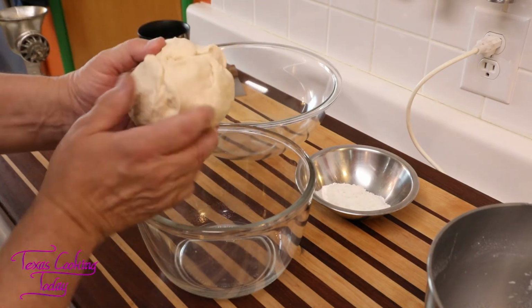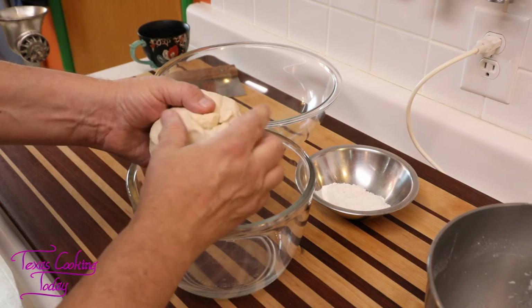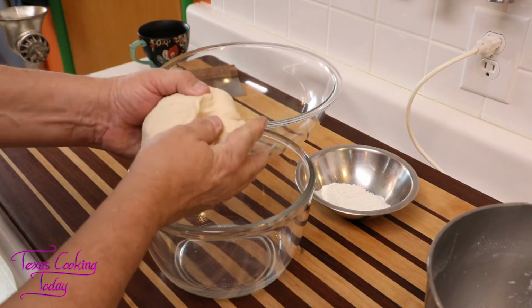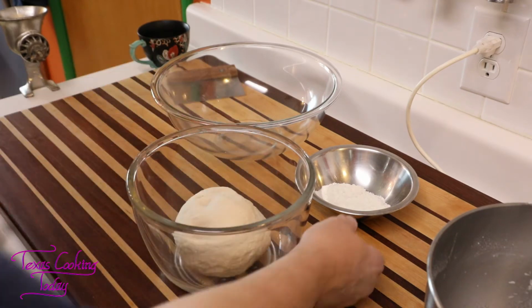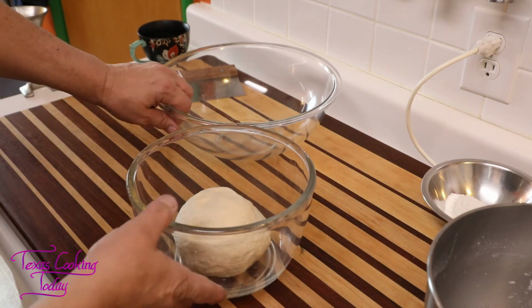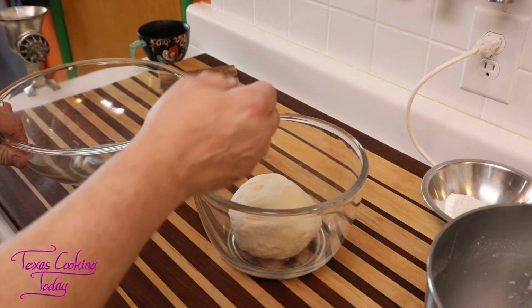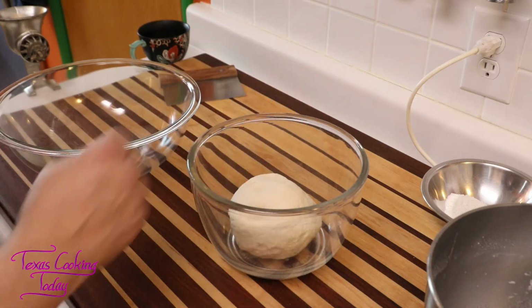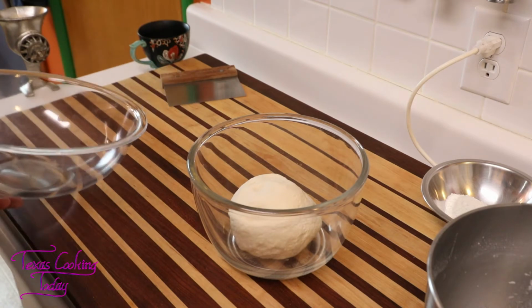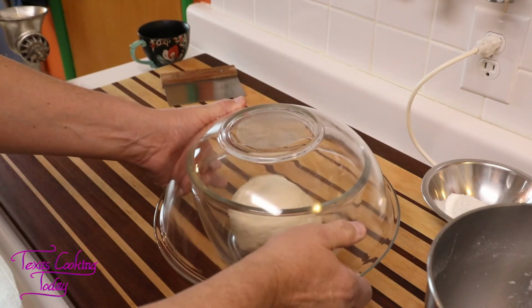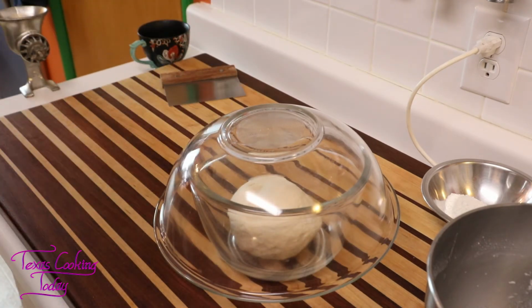Now, if you notice, I've just kind of tucked it all under, pulled it together underneath so it's in a ball, and then drop it in your bowl and let it rise. You don't have to spray the bowl. You can put a little bit of butter in there or some oil to keep it from sticking, or you can just throw it in there and loosen it up with a spatula when it comes time to remove it. In the meantime, cover it, put it in a warm spot, and let it rise, folks.